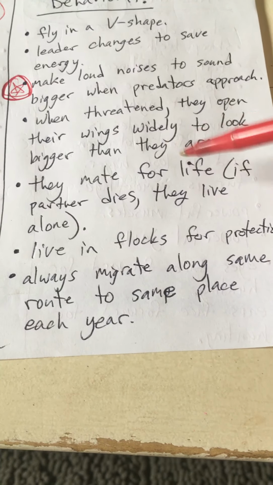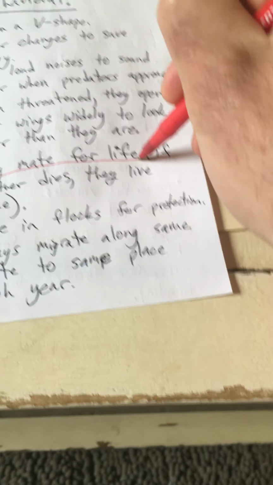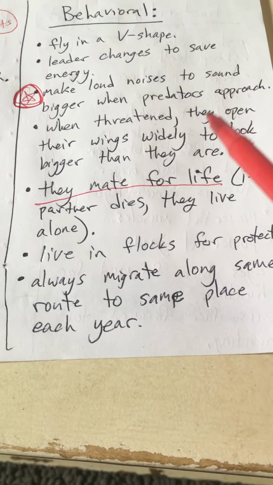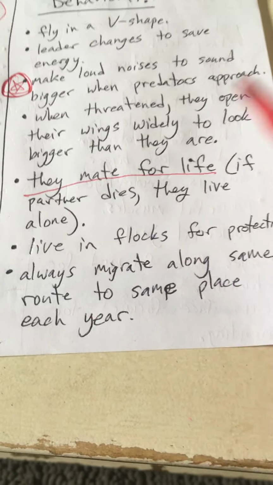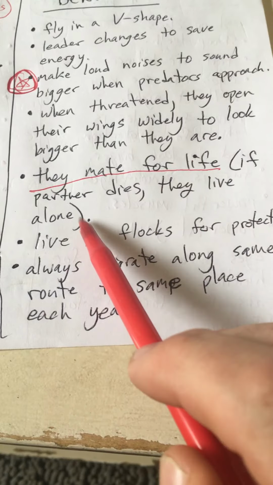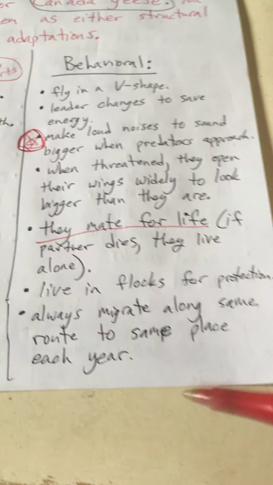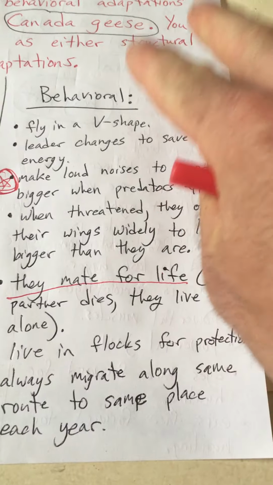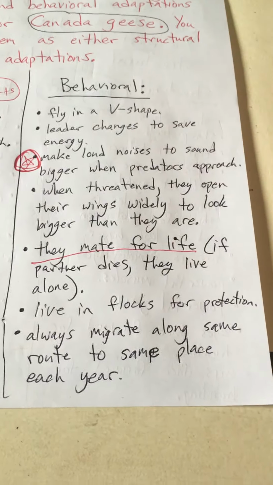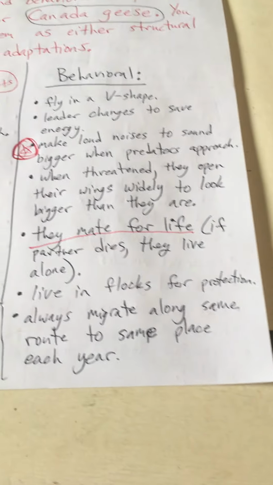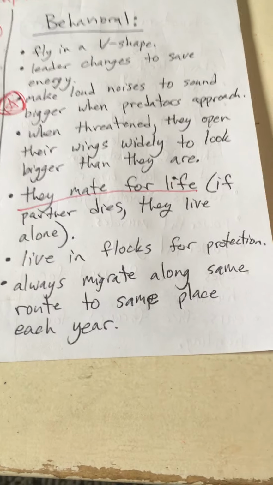This one's cool. They mate for life. That means the males and the females will have babies with the same partner forever. And if the partner dies, they live alone, right? So that's a behavioral adaptation. Those two geese, once they are together, they stay together and they mate every year together. And they do that for their entire life, which is really cool.